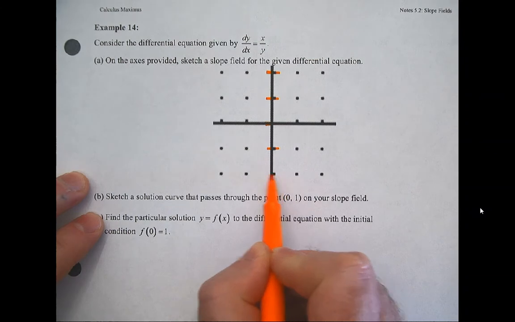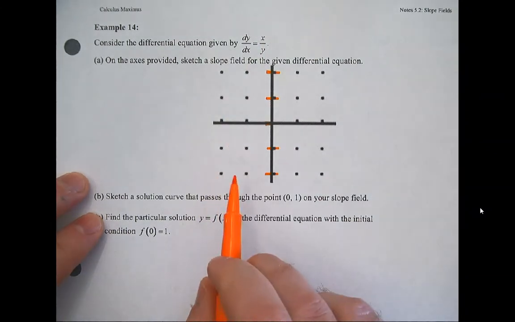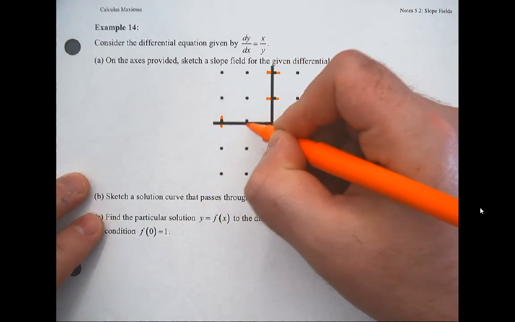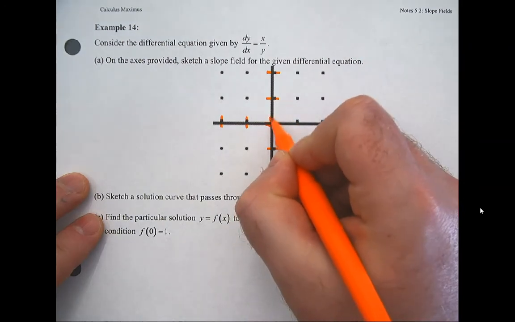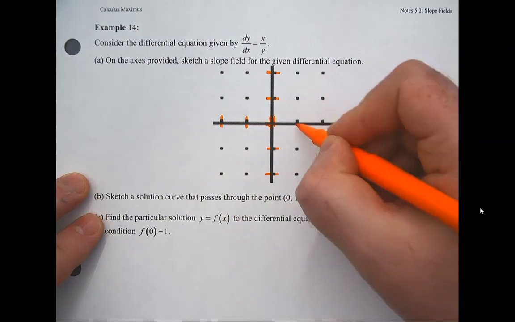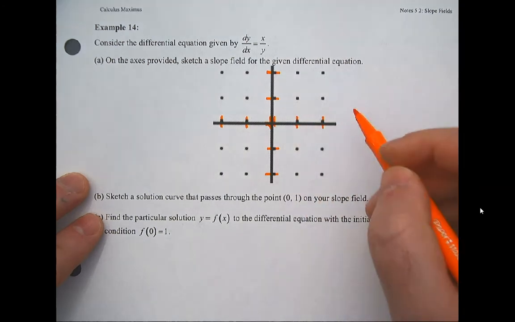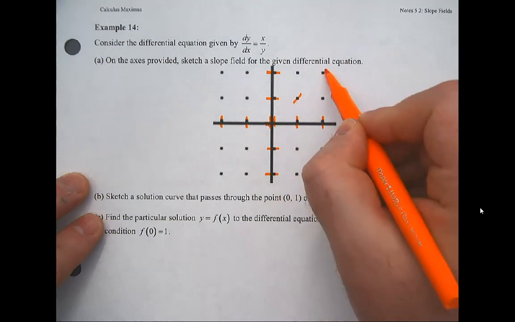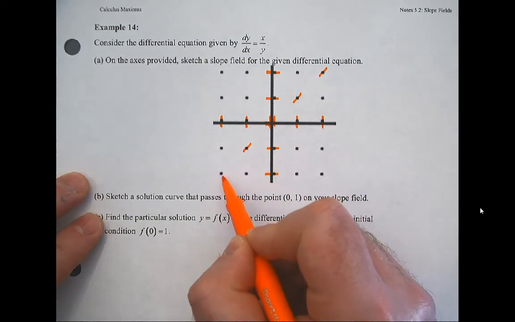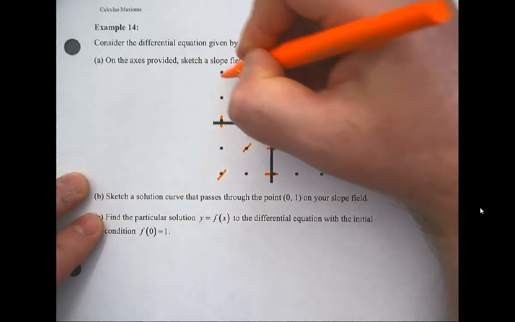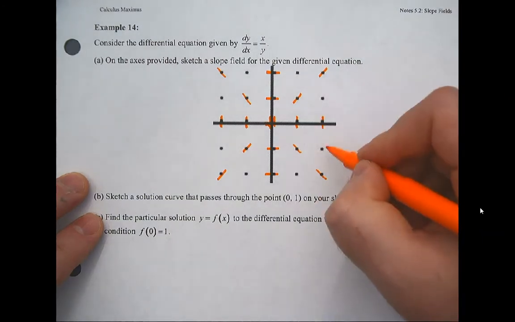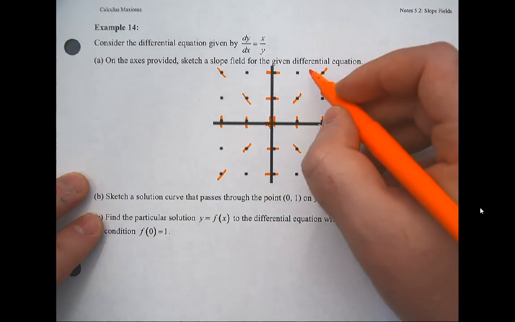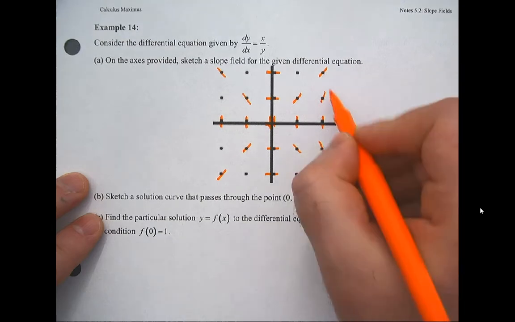Everywhere x is 0, our slope's going to be 0. Everywhere y is 0, we're going to have undefined slopes. Oh, actually, no, this is undefined. Sorry, that's undefined. That's 0. These are 1. These are -1. This is -2. +2. So this is 2.